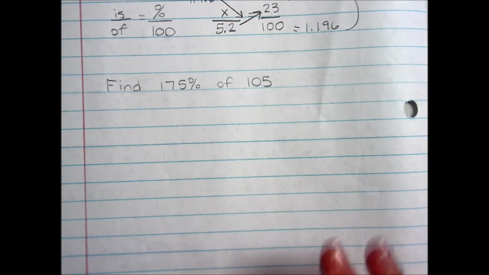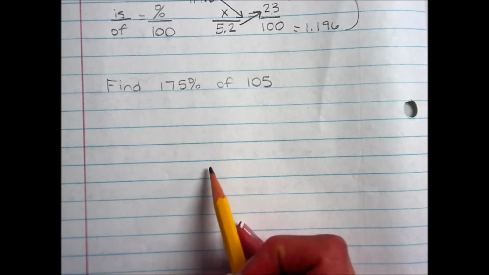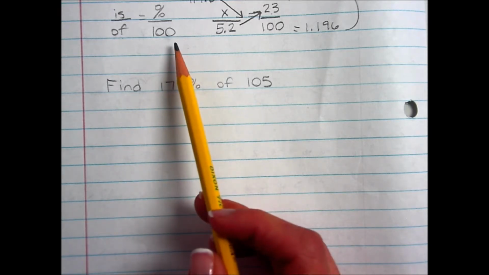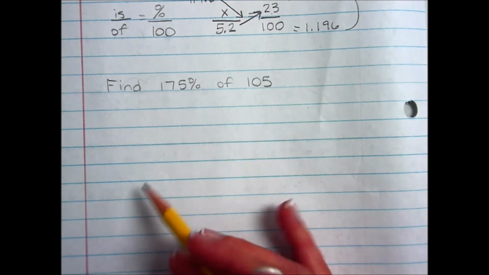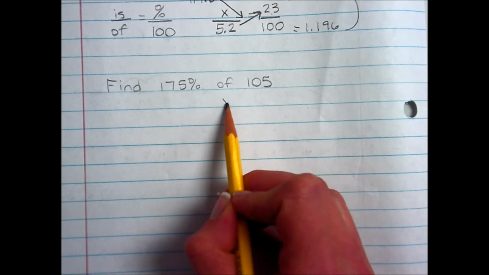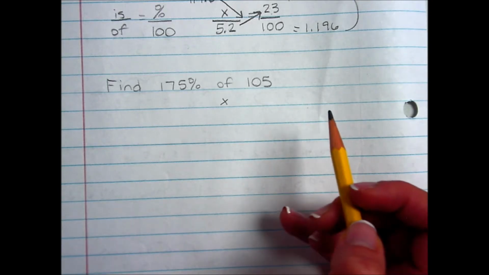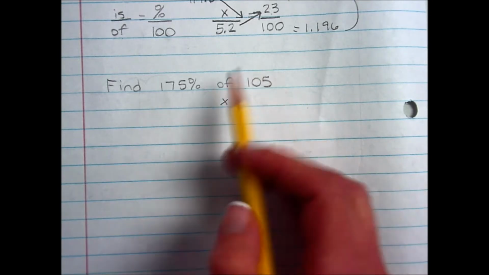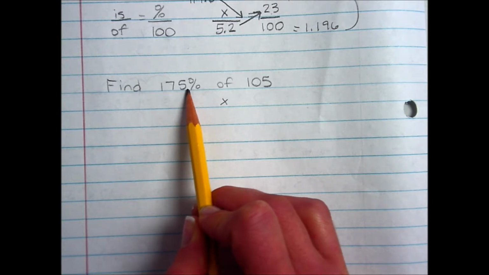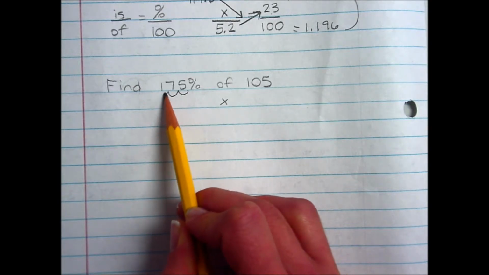Okay, so we will use the more basic way on all the rest of these problems today, and we'll only go back to our is over of formula when other problems require it. Okay, so we start by remembering that of means multiply. And then we want to change our percent to a decimal. So we'll put our pencil where the decimal goes. And then we're going to bump away from the percent sign. Only 2 bumps. Even though there's 3 digits, we're only moving it twice. 1, 2.